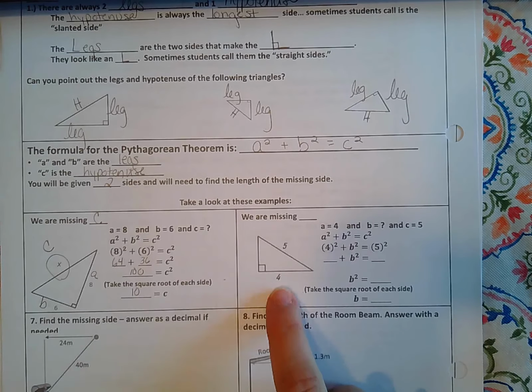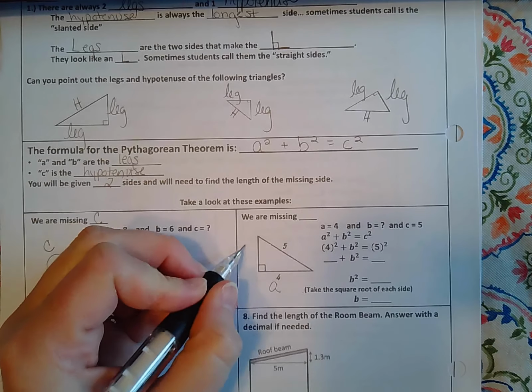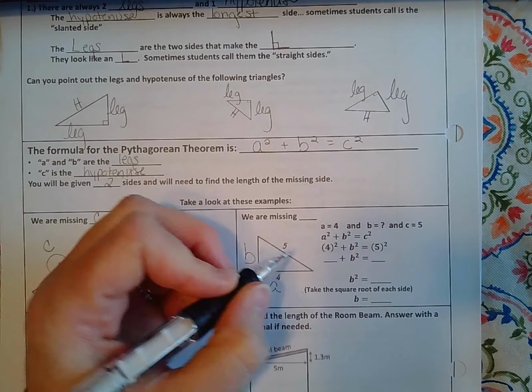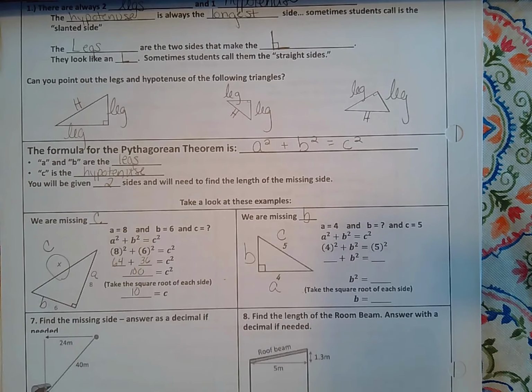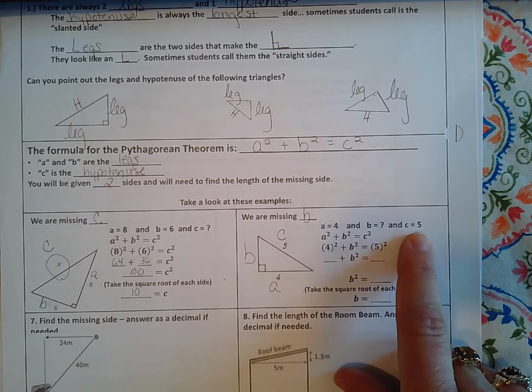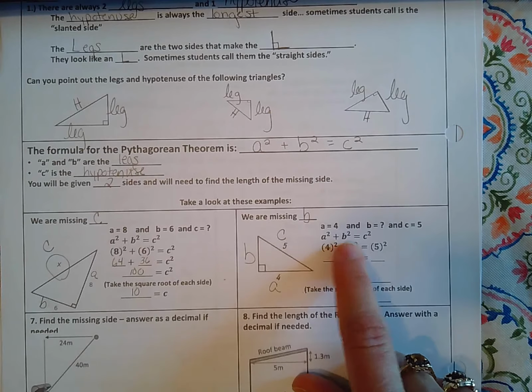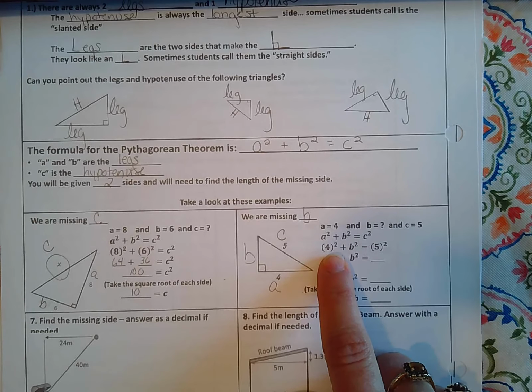So in this one, we definitely have A. See how we have one of the flat sides? We don't have this flat side, B, but we do have the slanted side, C. So in this one, we're going to say we're missing B. So A is 4, B is, I don't know, and C is 5. So A squared, B squared, C squared. Take away A, throw it away, replace it with that 4, 4 squared.